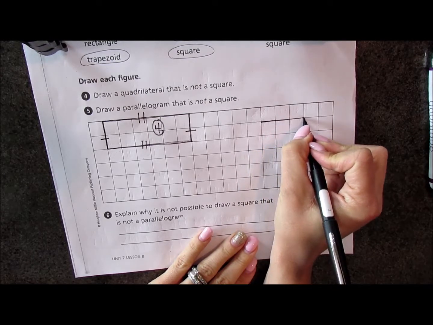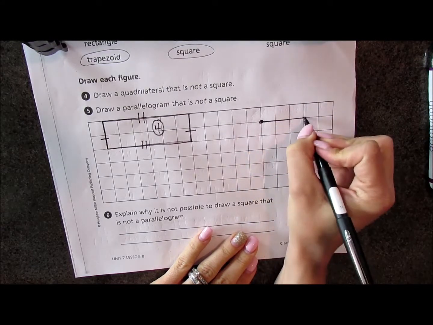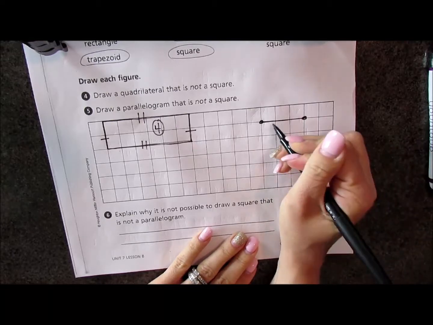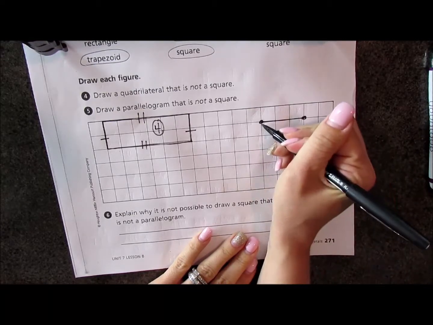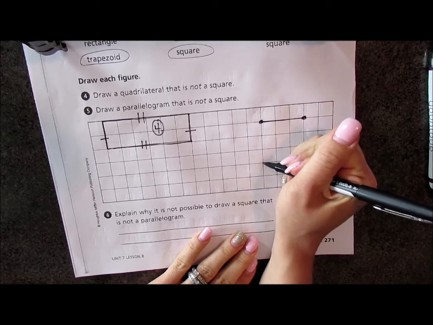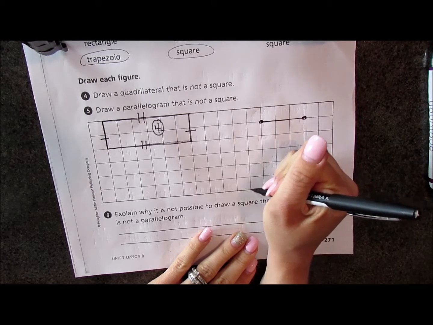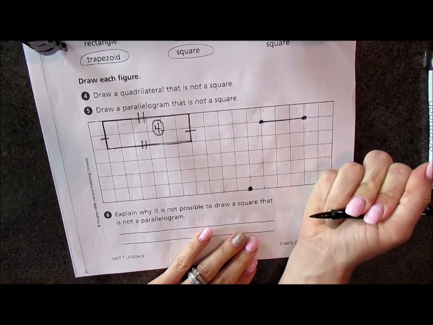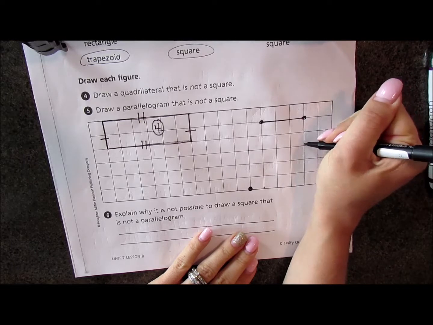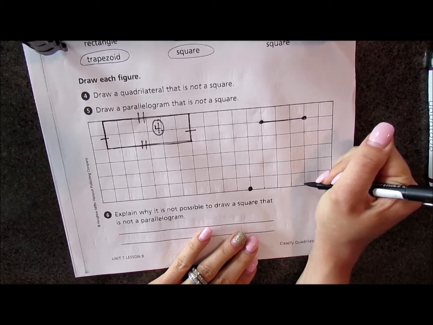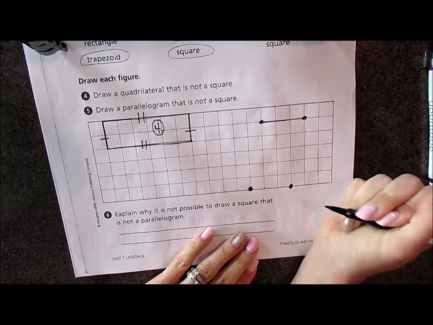I'm going to do 3 up here, so I'm going to make my dots here. So I have 3 boxes on top. I'm going to go down 1, 2, 3, 4, 5, and go over to the side. 1, 2, 3, 4, 5, go over to the side.